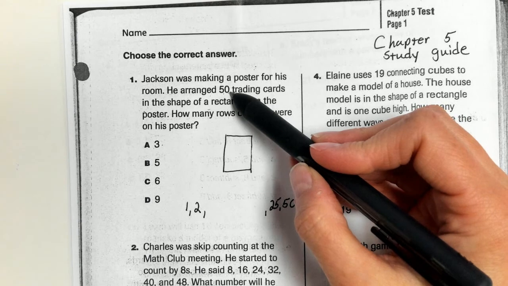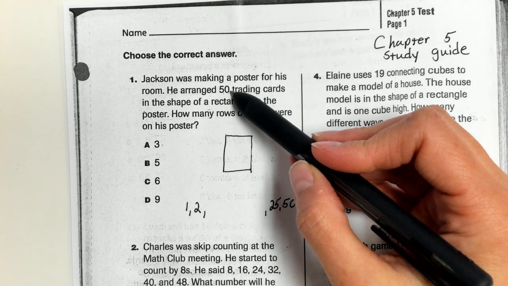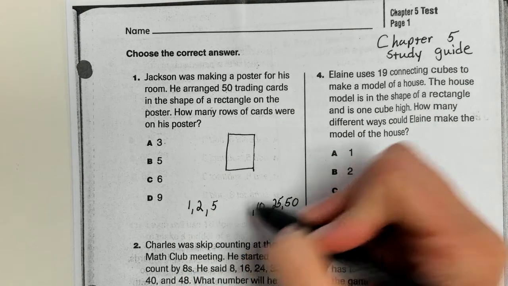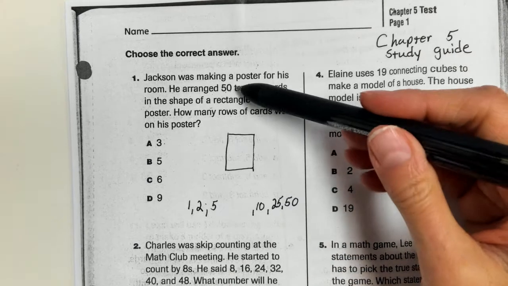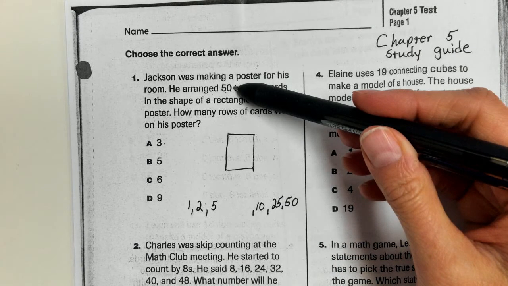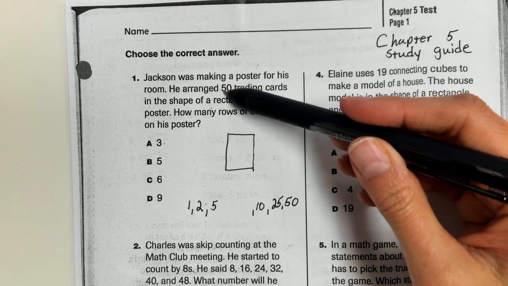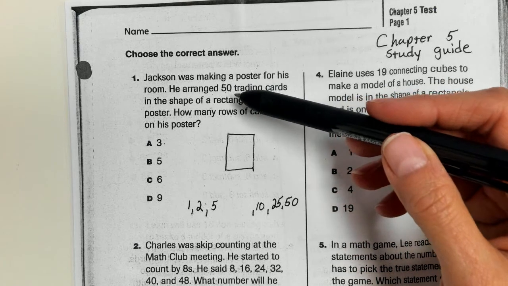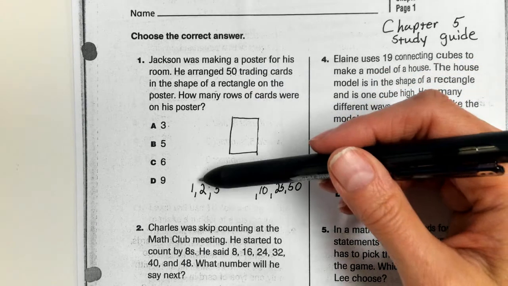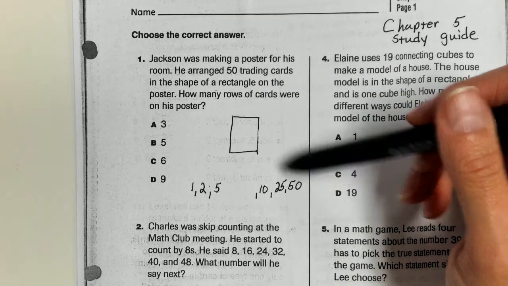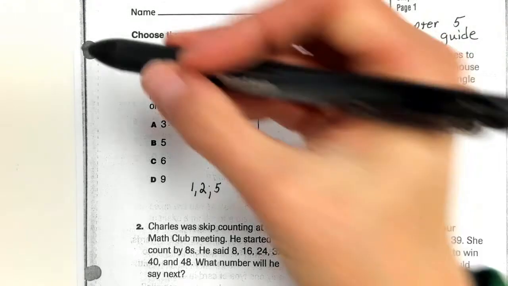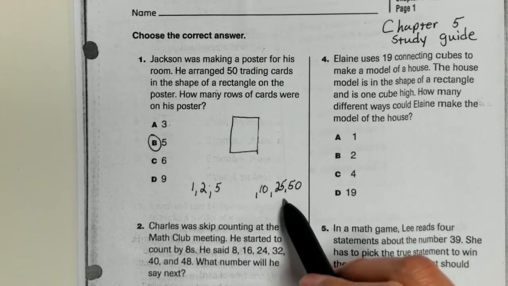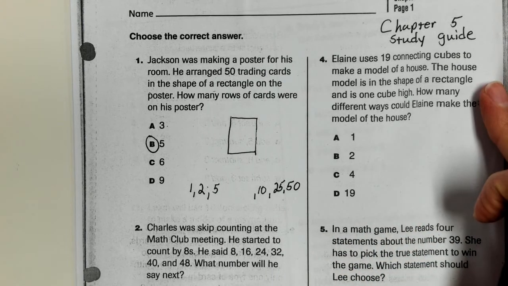5 is a factor of 50 because the last digit is 0, and that tells me that it's a multiple of 5. So 5 times 10. 3 is not a factor of 50, so 6 is not a factor of 50. 9 is not a factor of 50 because 5 plus 0 equals 5, and 5 is not a multiple of 9. So when I look at my list here, the only number over here that's on my list is 5. So my answer is 5. Remember, make your factors. Make your rainbow. All right?